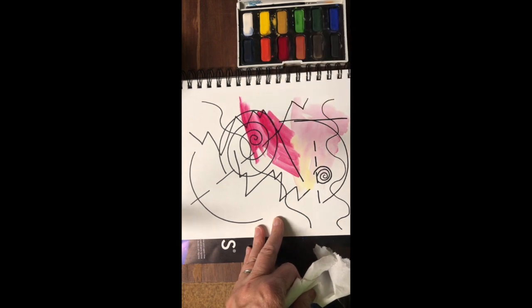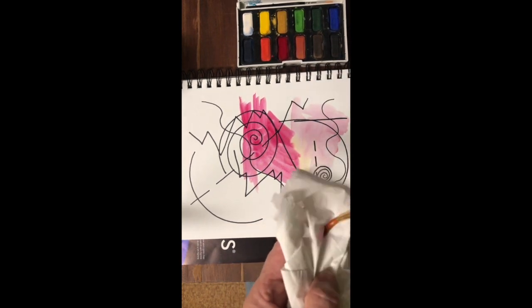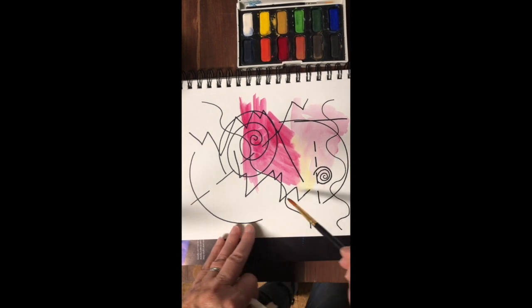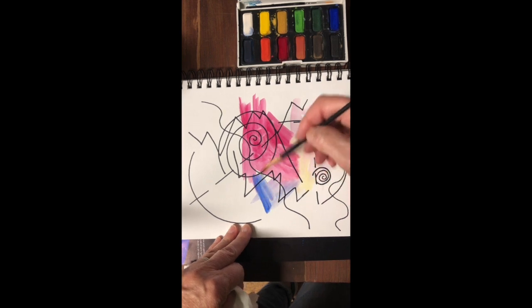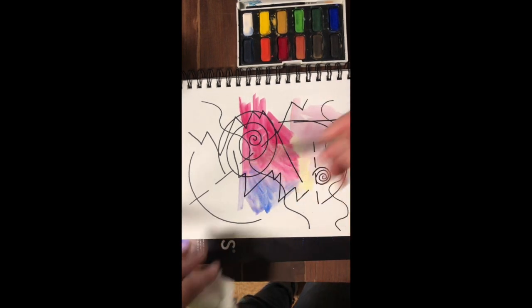If you choose to do something like this, you might do something a little different with crayons. But if you want to use paint, basically what I want you to see is don't make it too particular, too perfect, because this is basically an abstract picture.